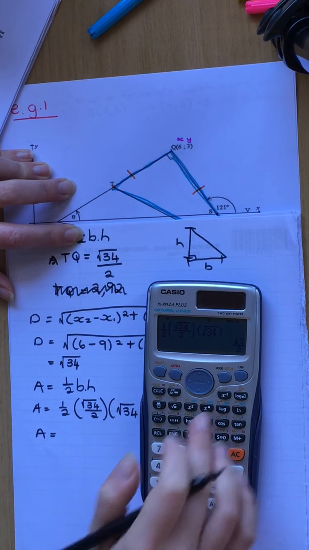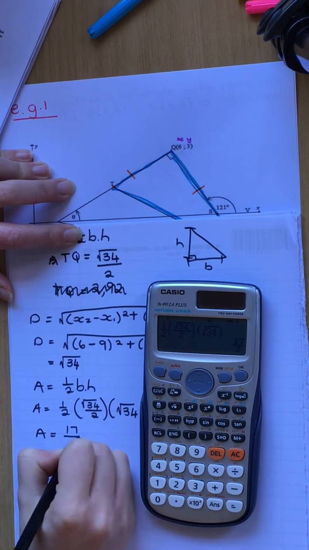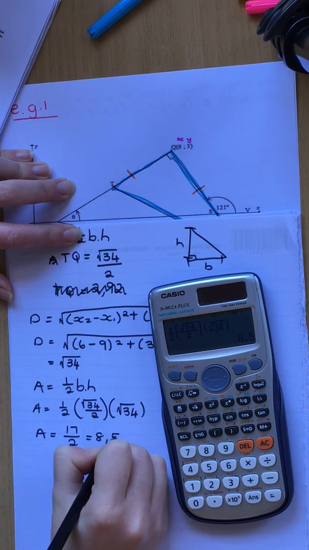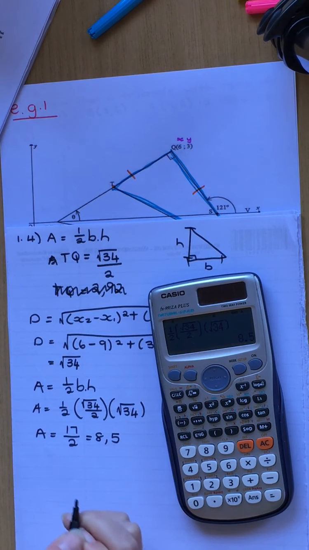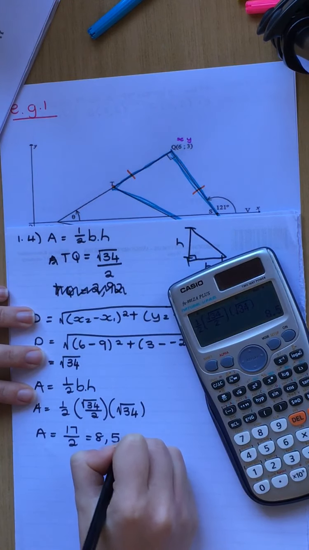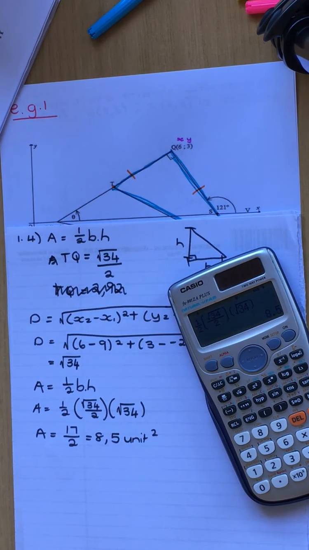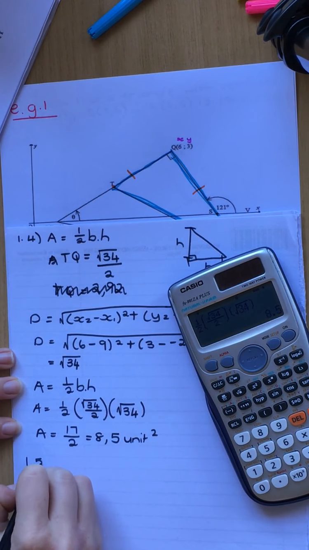Okay, which gives us 17 over 2, which is equal to 8,5. They don't give us a unit, so you can just say units squared. All right. Okay, we are almost there. 2 more questions.